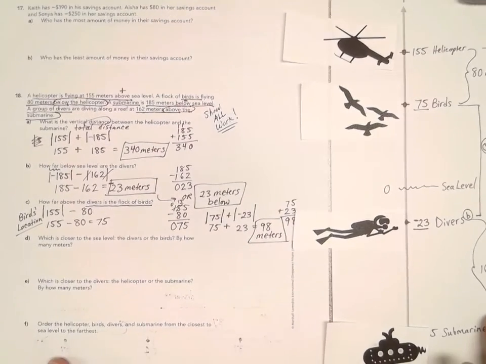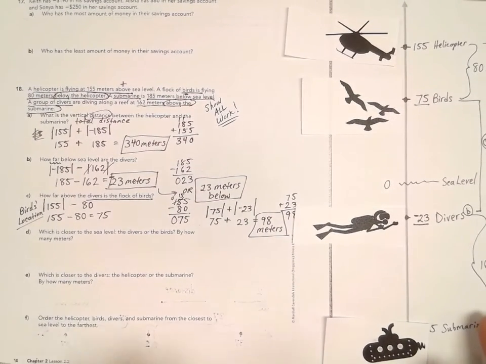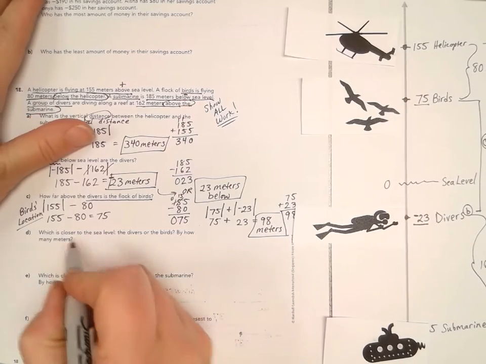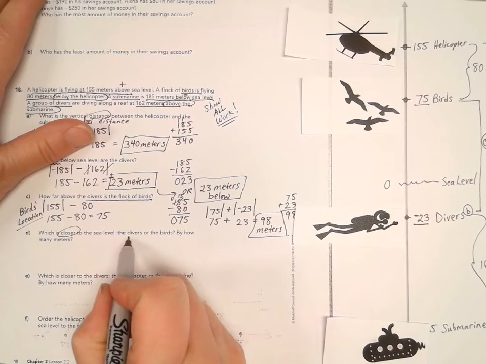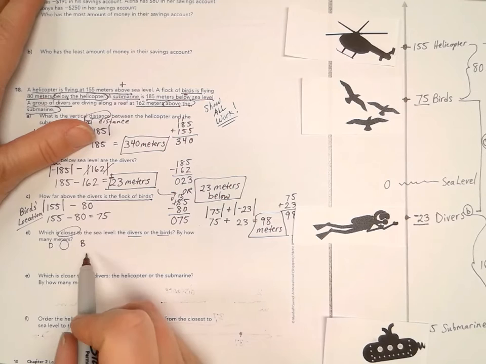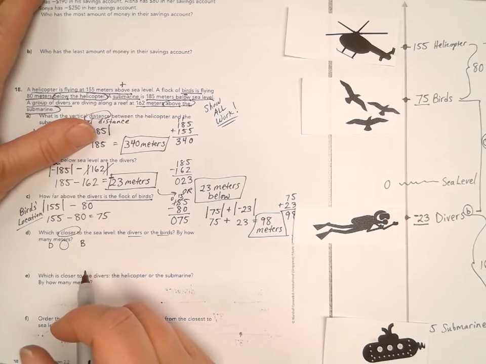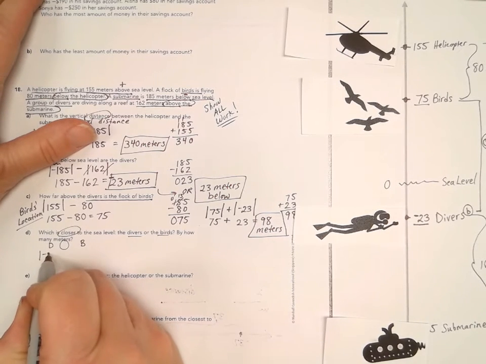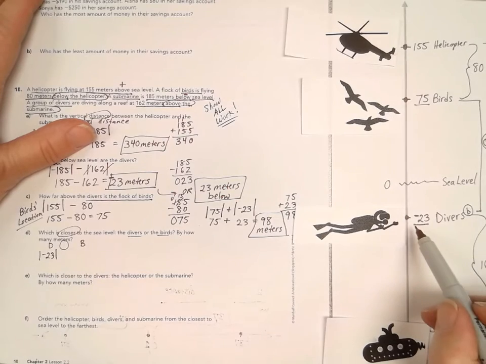All right, this problem's getting better. We're getting there. Part D, which is closer to sea level, the divers or the birds? By how many meters? Sounds like I'm comparing 2 things and I'm looking for the closer number. Divers to birds. So let's talk about divers and compare them to birds. Thinking about an inequality here. So what absolute value could I use for the divers? The absolute value of negative 23. I see them over here on my number line.